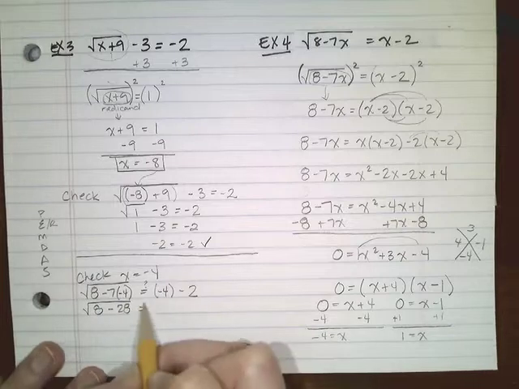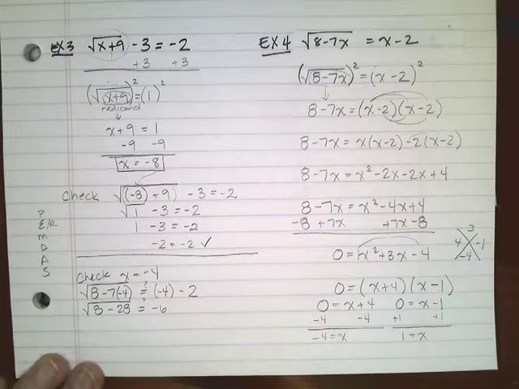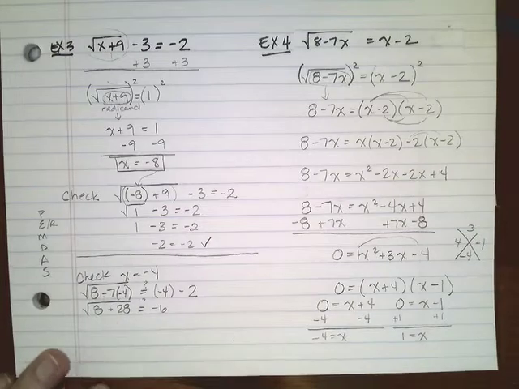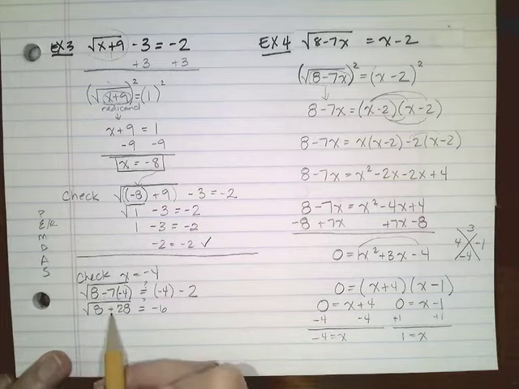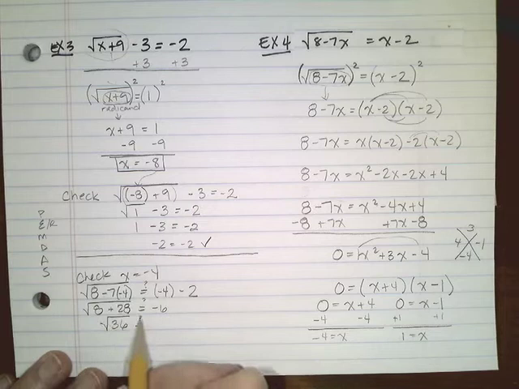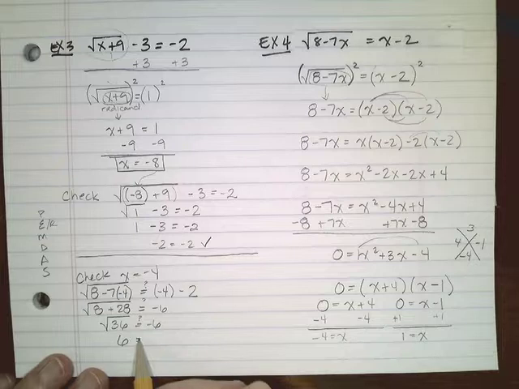Well, does that equal negative 4 minus 2, negative 6? Ooh, that's negative plus. So 8 plus 28, that looks like the square root of 36. Does that equal negative 6? Well, the square root of 36 is positive 6. That definitely does not equal negative 6.